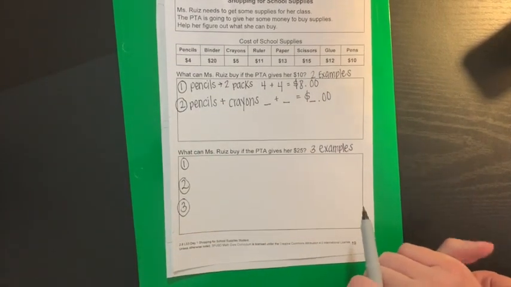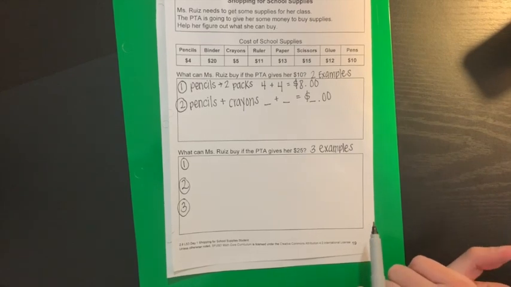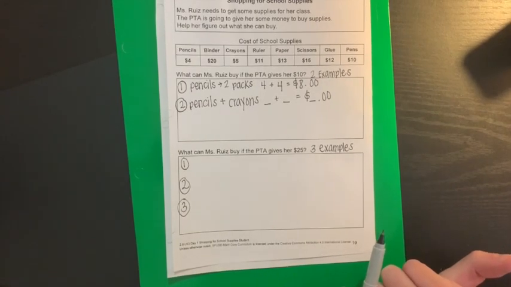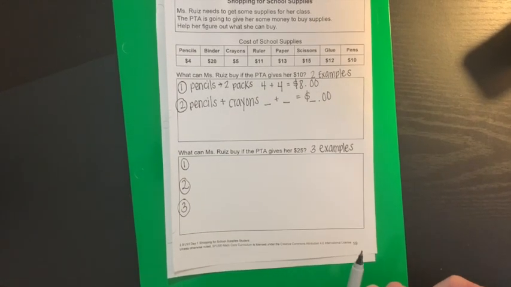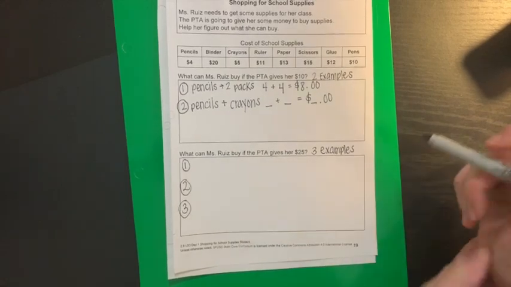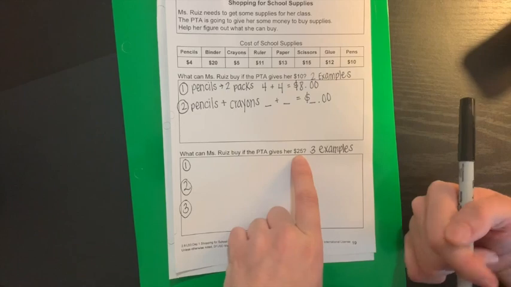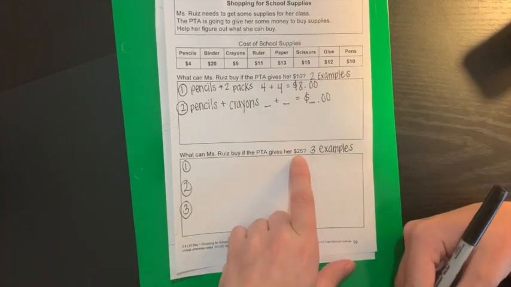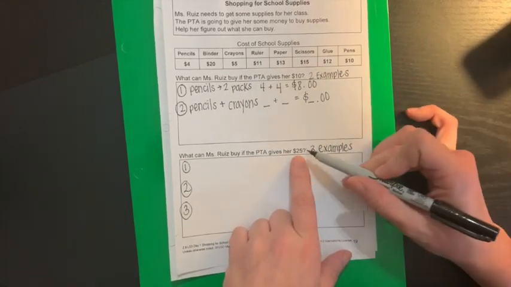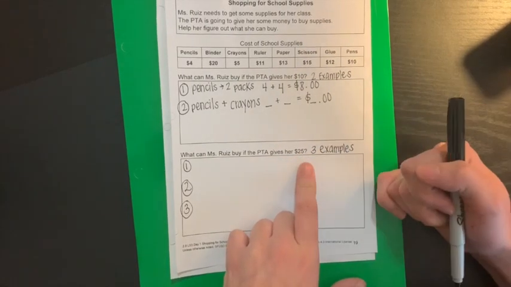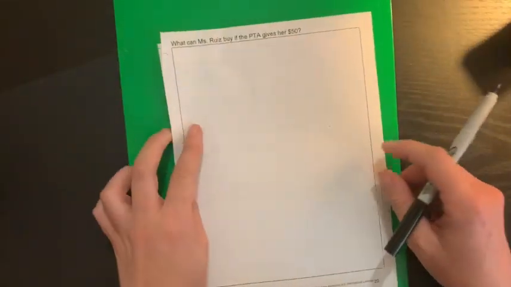I'm going to attach the PowerPoint with the different addition strategies I showed you so that it's easy for you to go back and look if you're not sure what strategy to use, okay? So for this one, you're gonna give me 3 examples that get you to $25 or close to $25. It's okay if it's within like $5 under. Doesn't have to be exactly 25, just close to 25 and not more than 25 because this is all that she has.